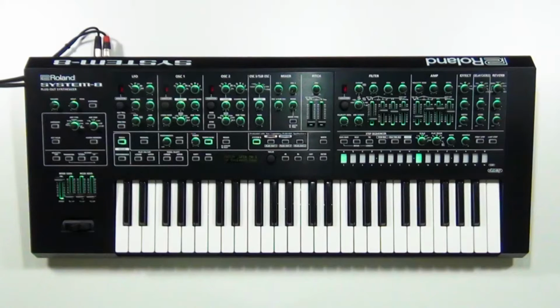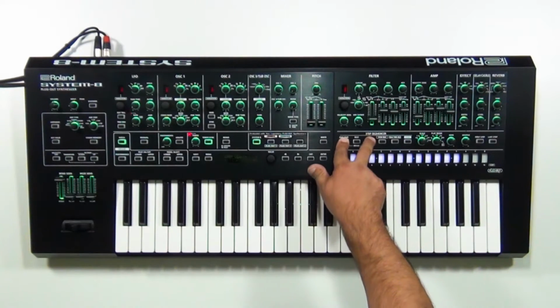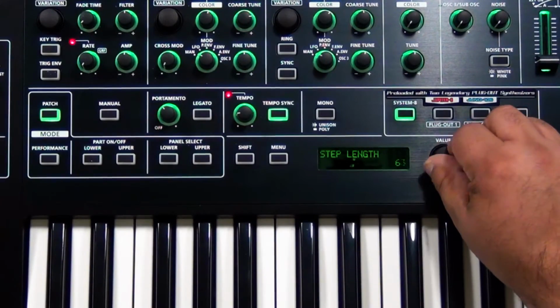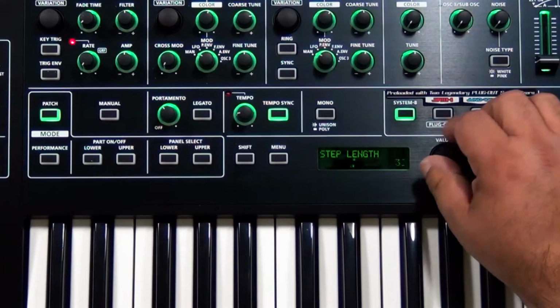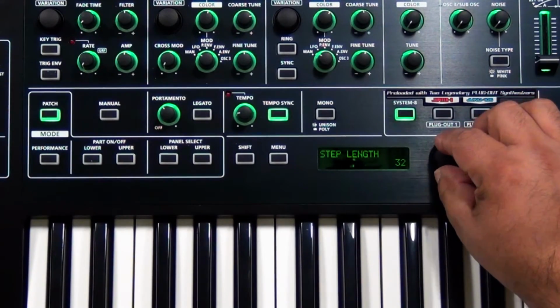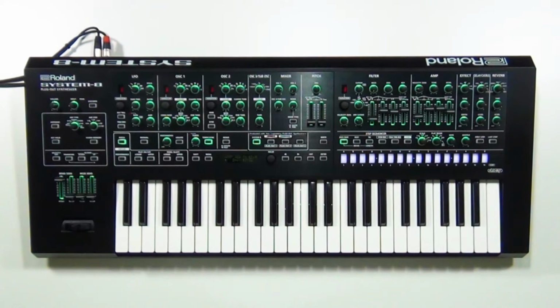So now that we have the song cleared, let's learn how to adjust the different steps inside the System-8. I'm going to press and hold the edit button and press the length button. Now I can use the volume knob right here and go anywhere between 1 and 64 steps. For our example, I am going to do 32, so that'll be good. And let's hit edit display again. Great, so now we have 32 steps to work with.